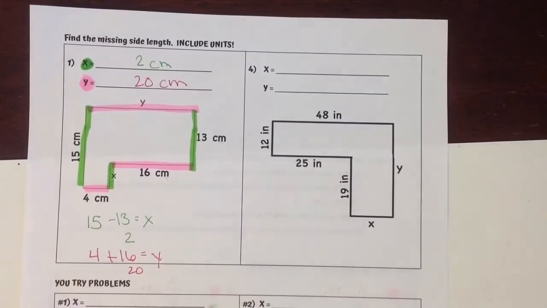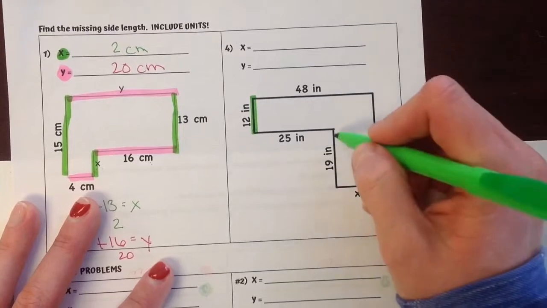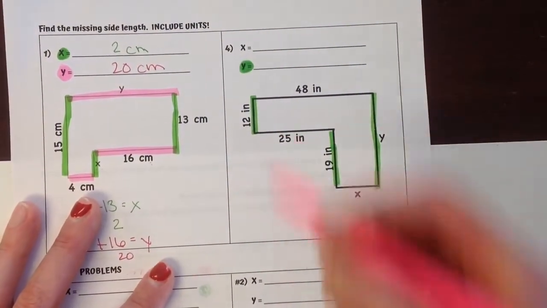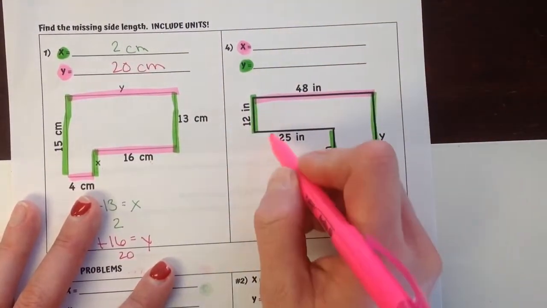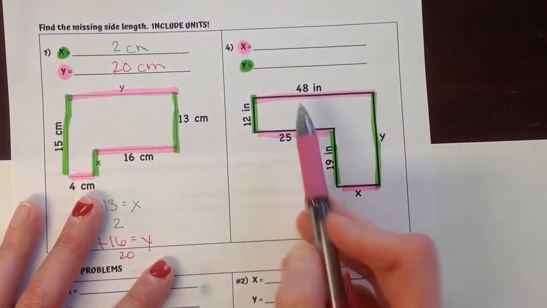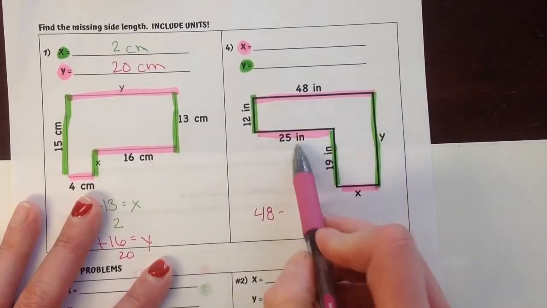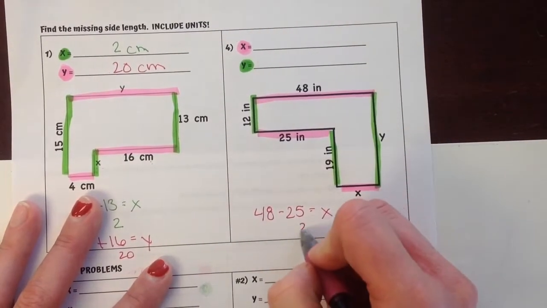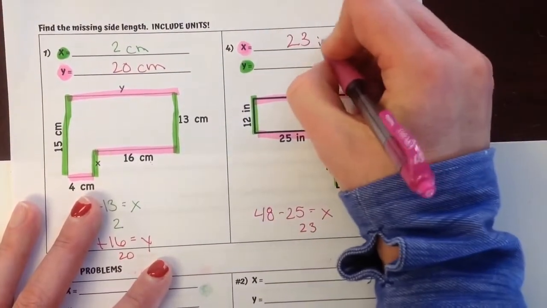All right, the last one before the you try, I'm going to go ahead and highlight again. I got 12, 19, and y. That's going to be my y. And then I'm going to highlight my x. And I have 48, 25, and x. Since I know the longest side is 48, I know that I need to subtract. 48, and I'm going to subtract the 25 to get me x. That gets me 23. I'm going to put 23, and my units are inches.